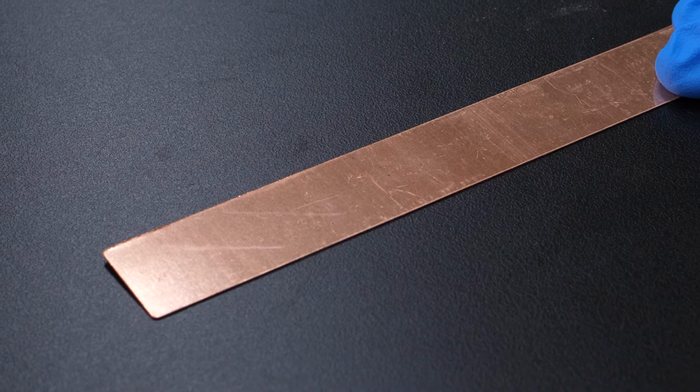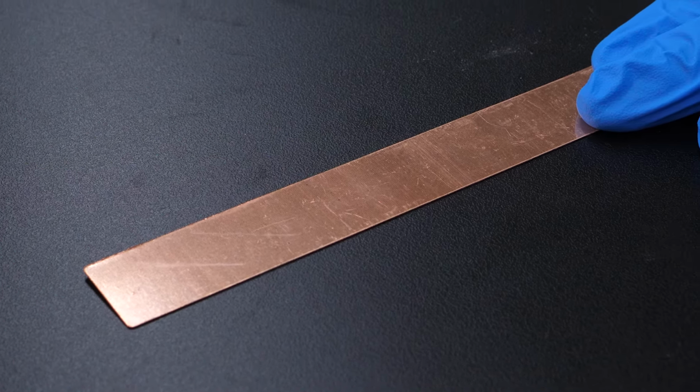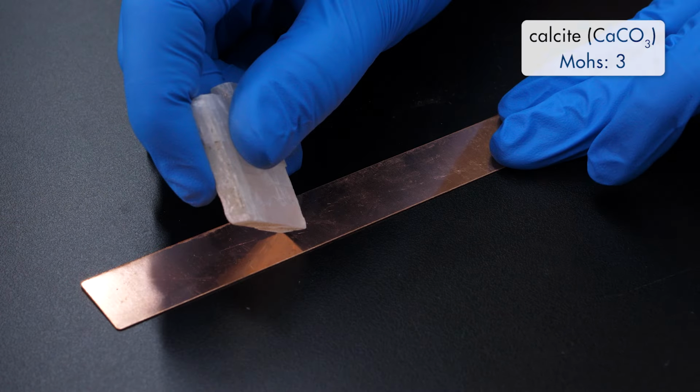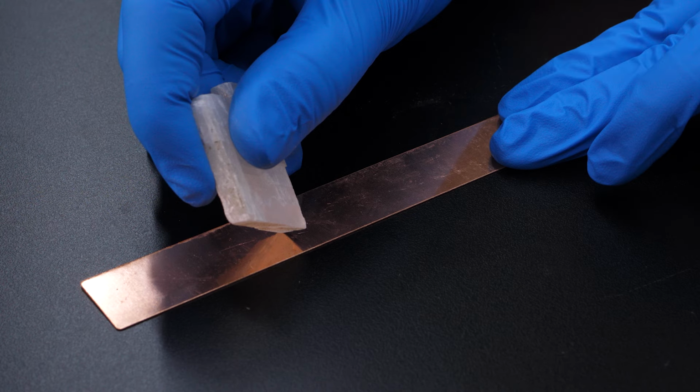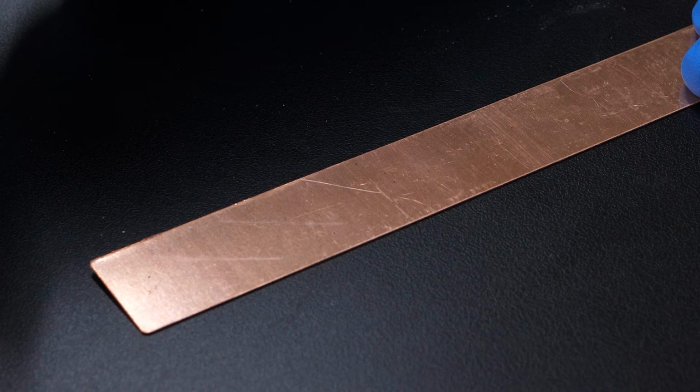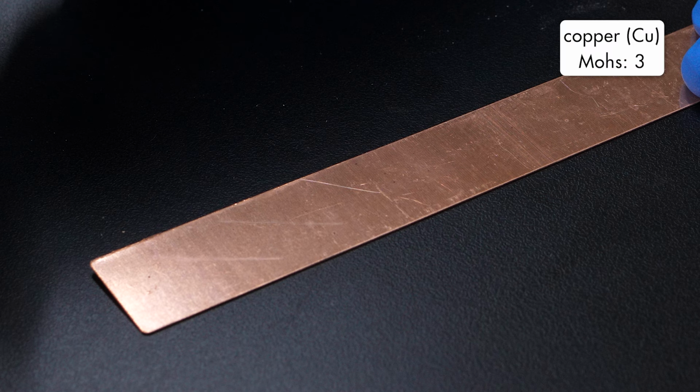Since neither mineral scratches the copper strip, we will try the next reference mineral, which is calcite. Calcite is a form of calcium carbonate, and it has a hardness value of 3. Because gypsum does not scratch the copper strip, but calcite does, we know the hardness value of copper to be more than 2 and less than or equal to 3. Since copper has a hardness value of 3, this is consistent with our experiment.